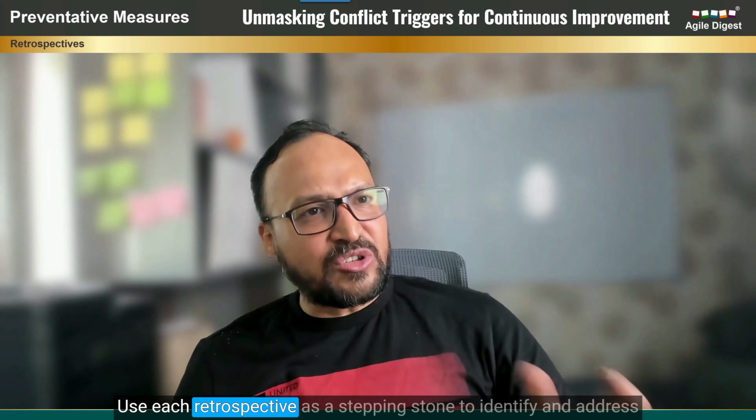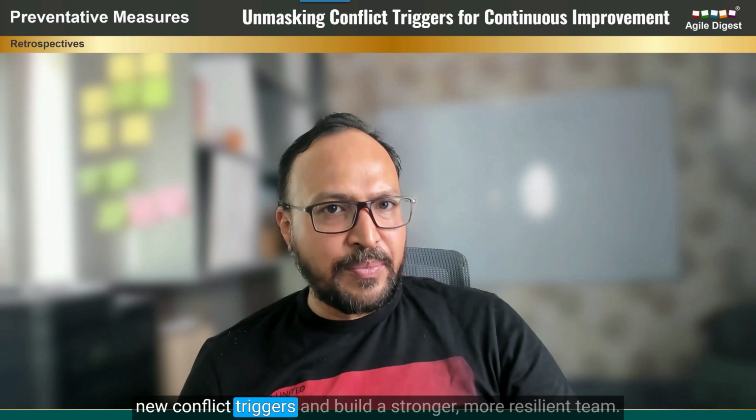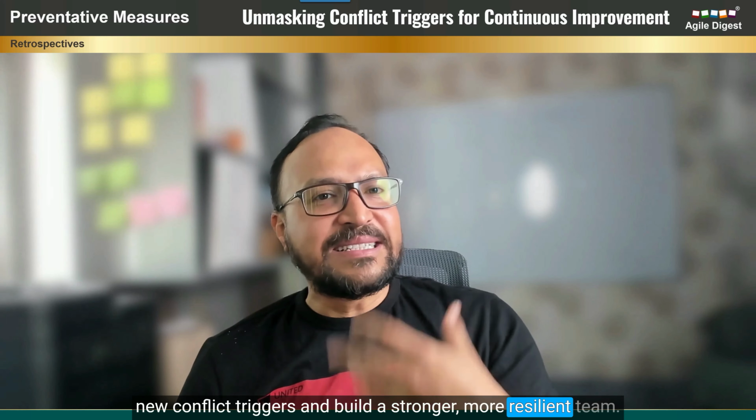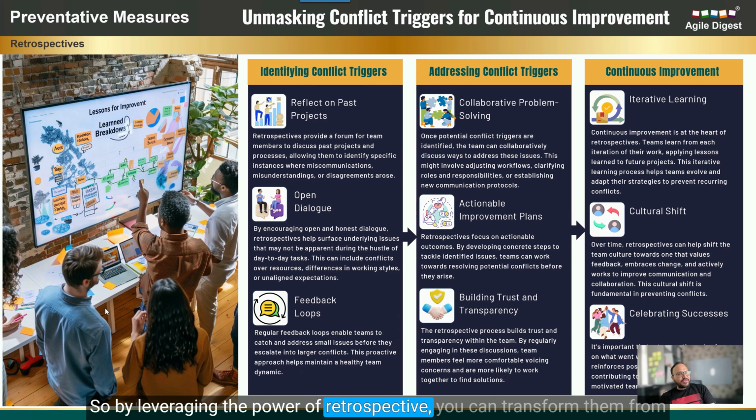Use each retrospective as a stepping stone to identify and address new conflict triggers and build a stronger, more resilient team. So, by leveraging the power of retrospectives, you can transform them from simple review sessions into proactive conflict prevention tools, fostering a more harmonious and productive Scrum environment for your team.